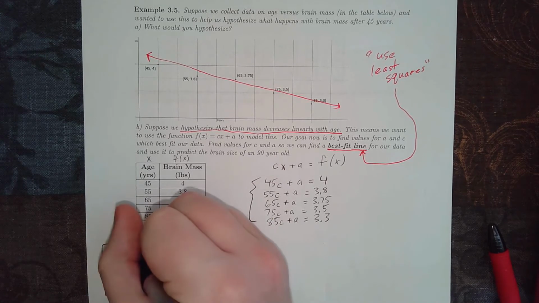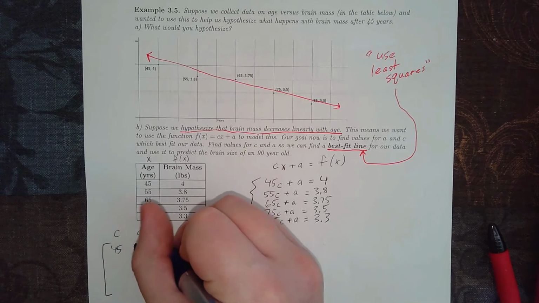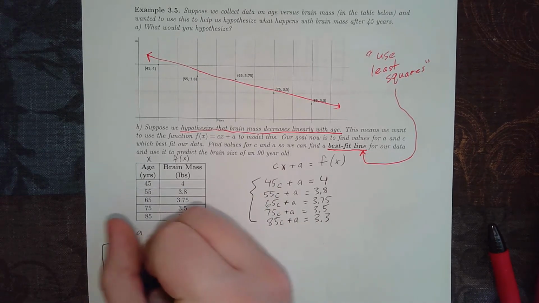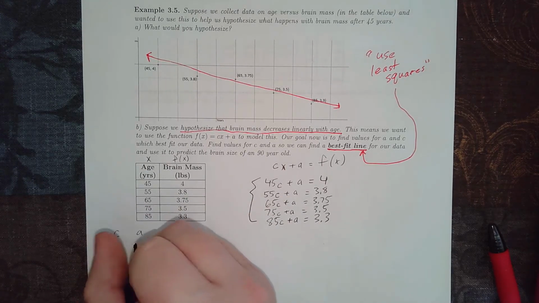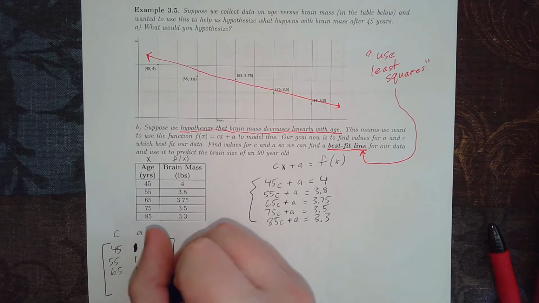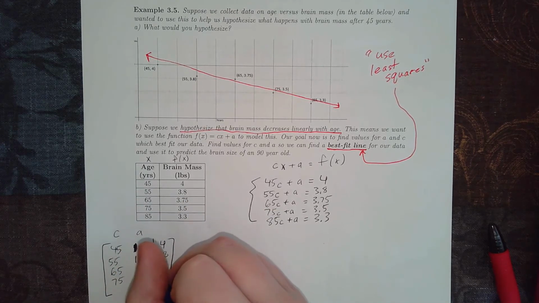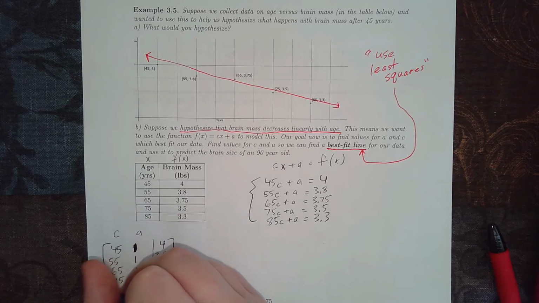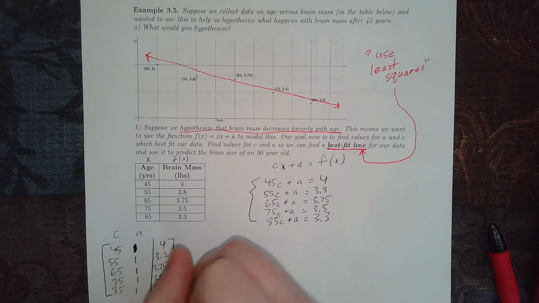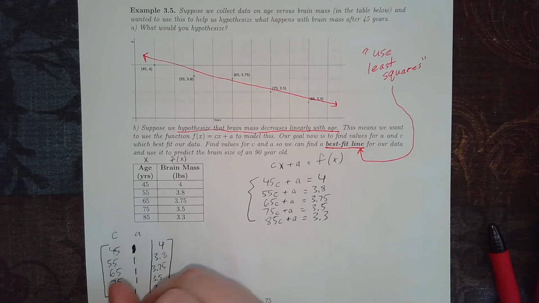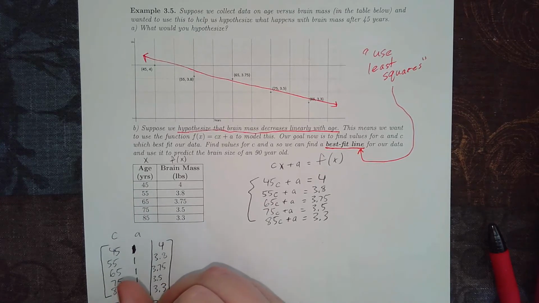So we'd get 45, 1, 4, 55, 1, 3.8, 65, 1, 3.75, 75, 1, 3.5, and 85, 1, 3.3. And so remember that this is what our big matrix A augmented with B looks like.